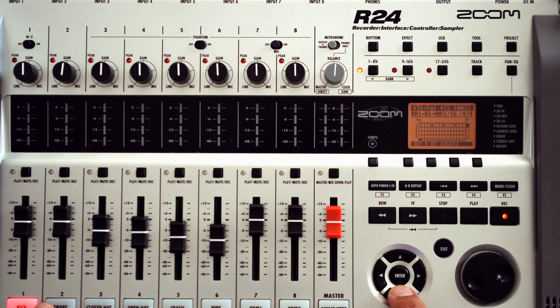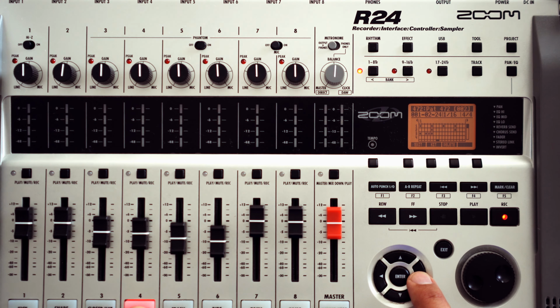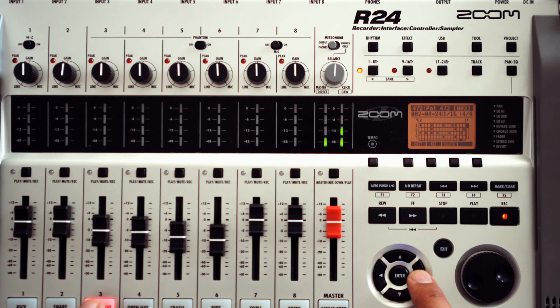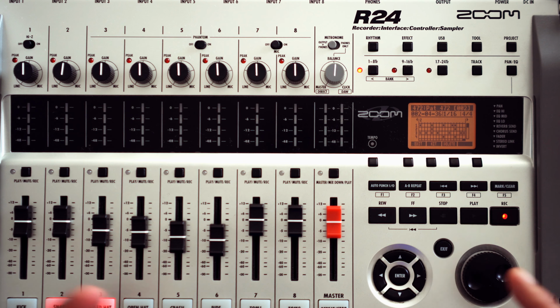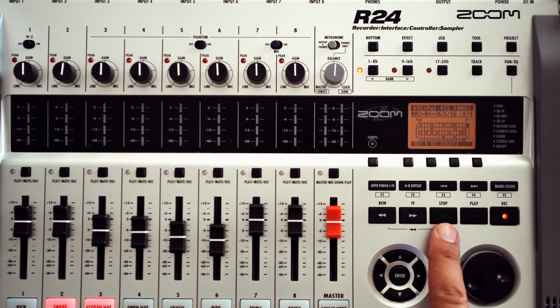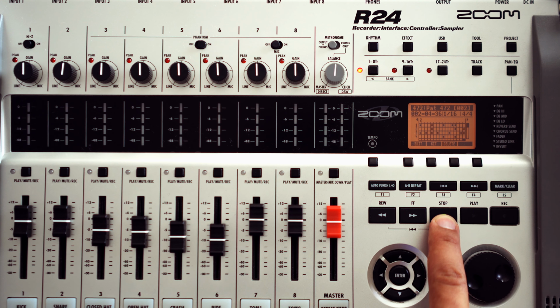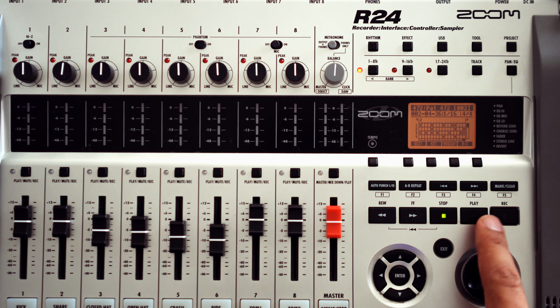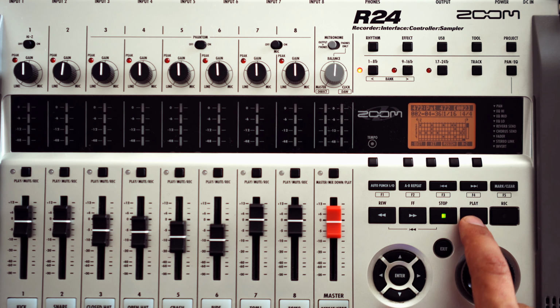Now let's add a snare drum. Okay, and now a hi-hat. Okay, should be good. Now just press the stop button, and now you can listen to your creation by pressing the play button.